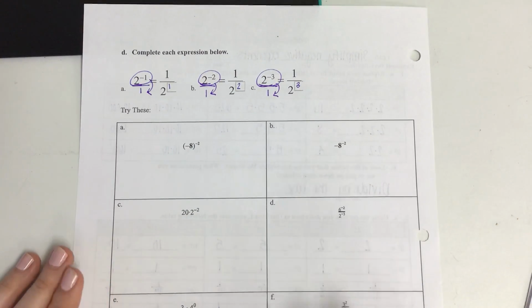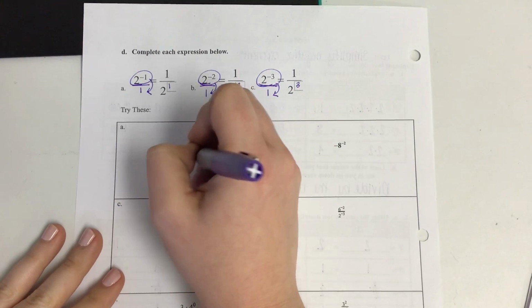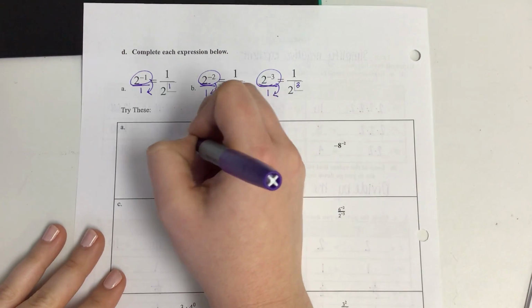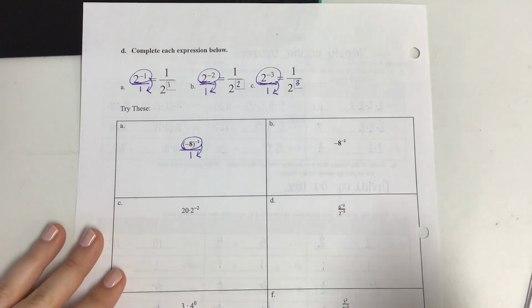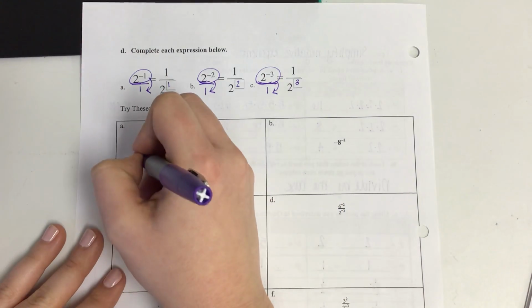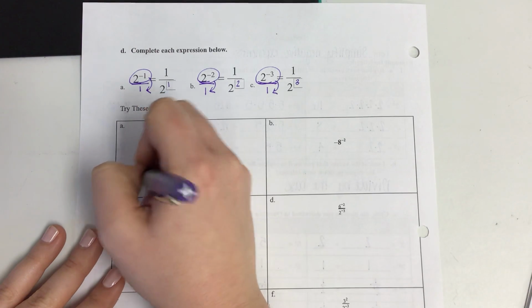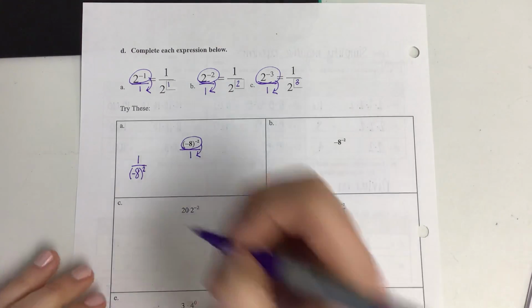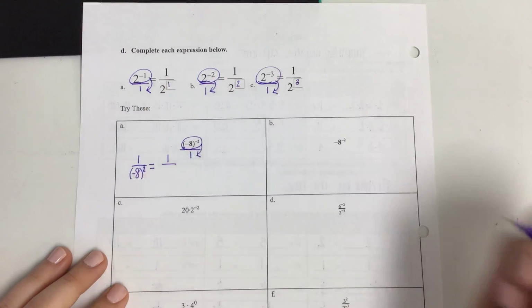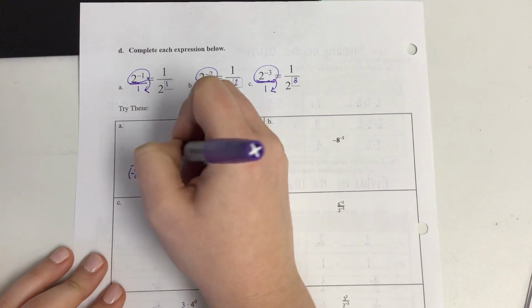So looking at letter A, I have negative 8 to the negative second. Well, we can't do negative exponents, we need to make that exponent positive. And in order to make a negative exponent positive, we have to move it. Since this is in the numerator, to make it positive, I move it to the denominator. I have nothing left in the numerator, so when I have nothing left, I put a 1. So I have 1 over, and then we have negative 8 in parentheses, that makes a difference, and my exponent is now positive since I moved it to the denominator. My 1 stays 1. I have negative 8 squared, which is negative 8 times negative 8, and that gives me a positive 64.